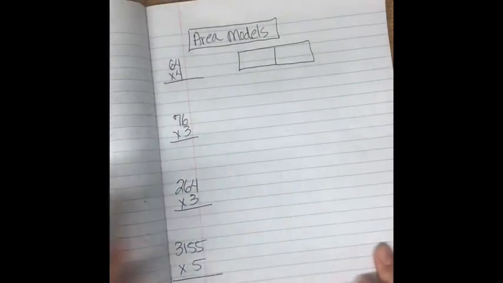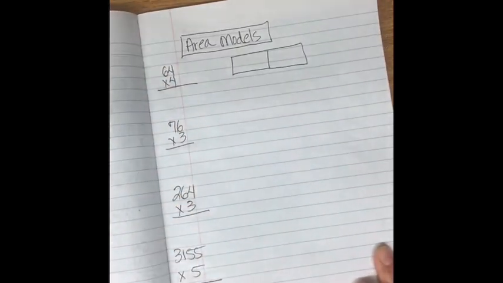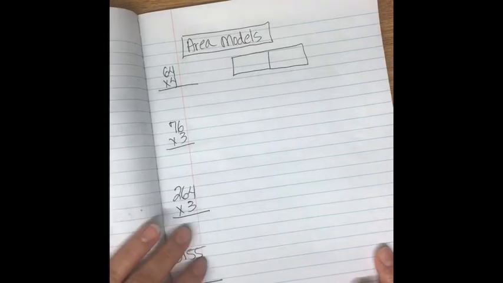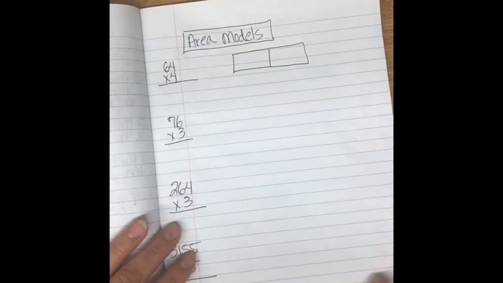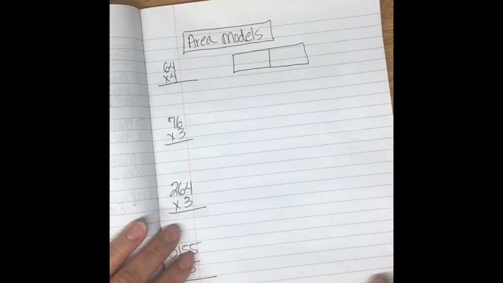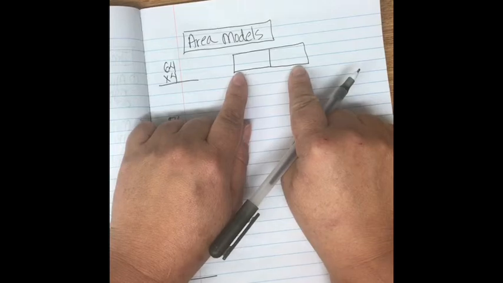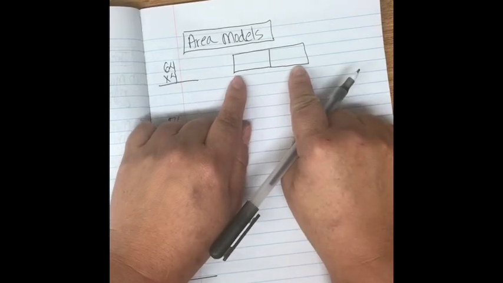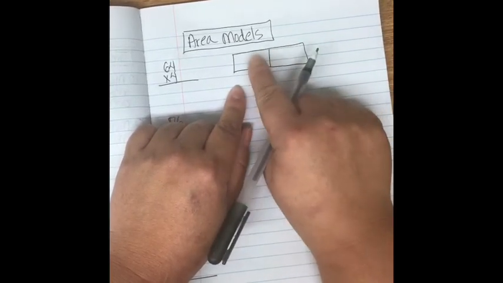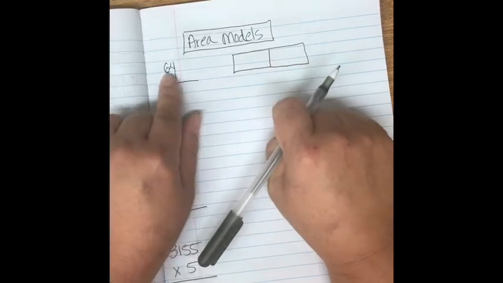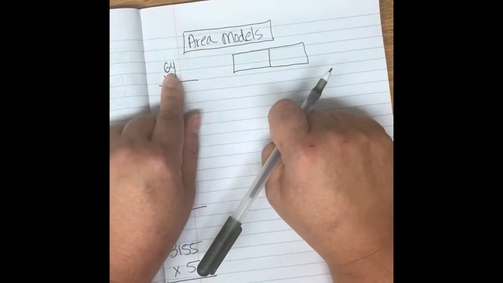Okay, the next thing I want to talk about, another strategy, is called area models for multiplication. For area models, what you do is you break down a number to fit it into some of these boxes. So the first thing I do is I'm drawing an area model, which looks to me a lot like a tape diagram. It's just a rectangle. I know how many boxes to put in my rectangle based on how many place values are in this top number.